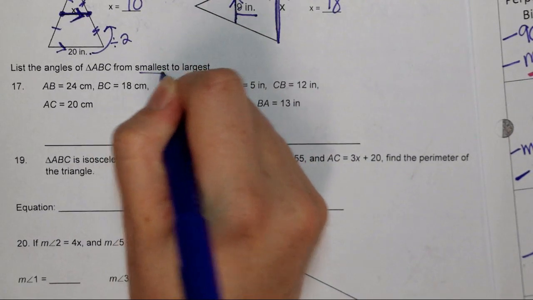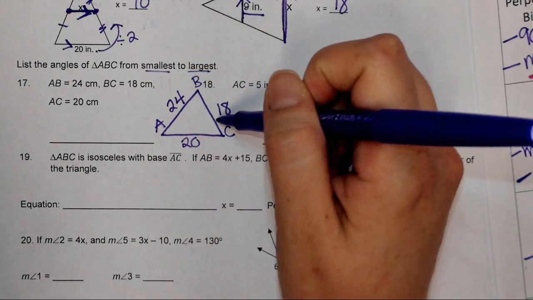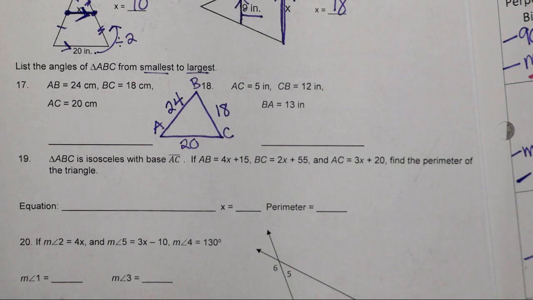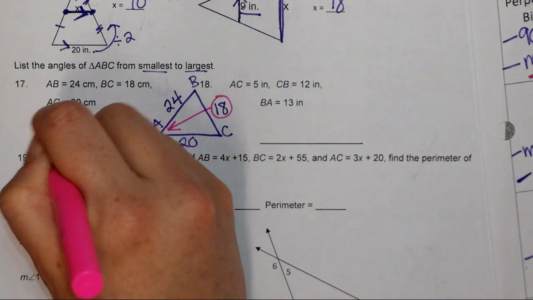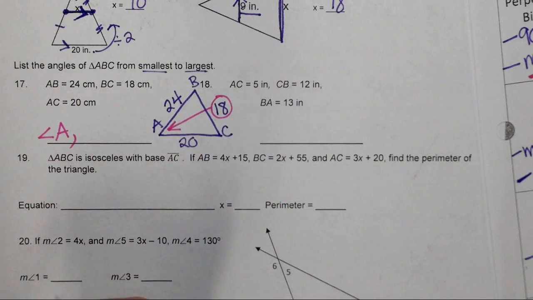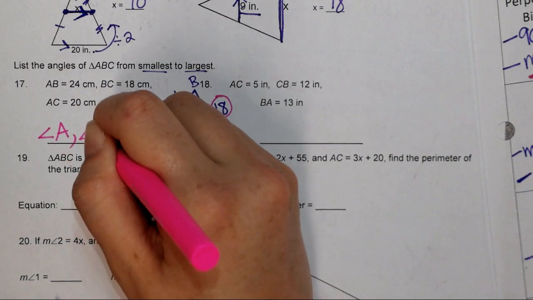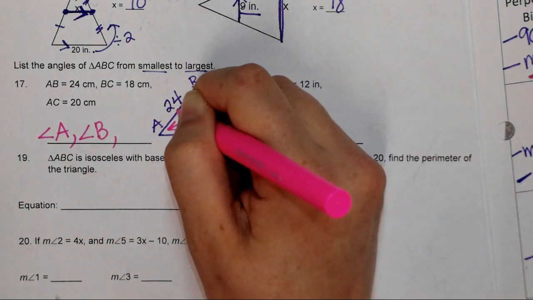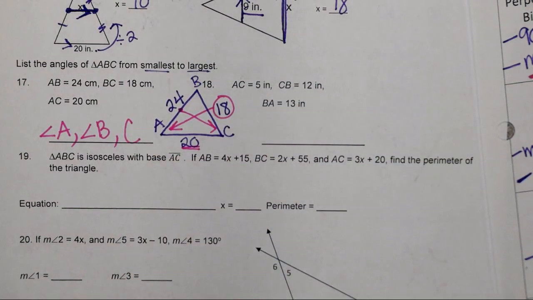Okay, smallest to largest. The smallest angle is always going to be across from the smallest side. So here's our smallest side. That means our smallest angle is A. Next smallest side is 20. So next we've got B. And our largest side is 24. So that means C goes last.